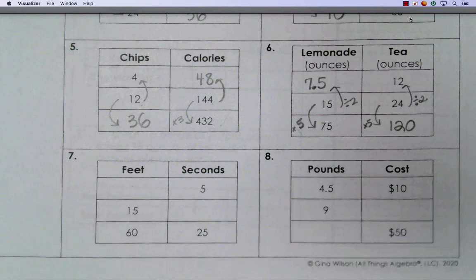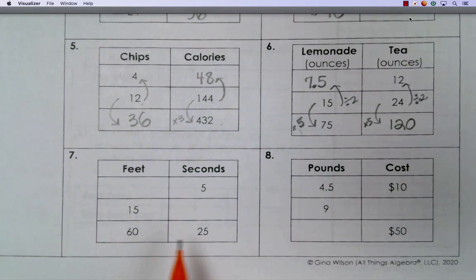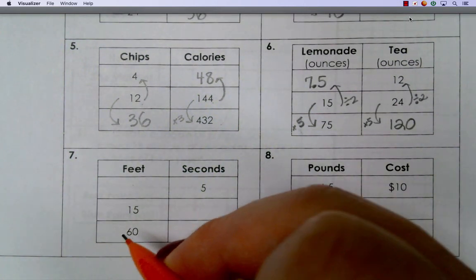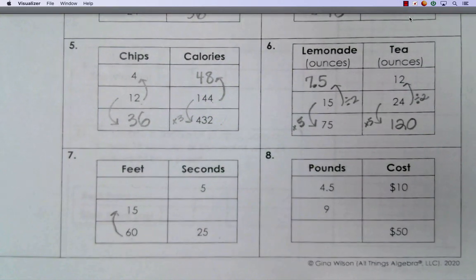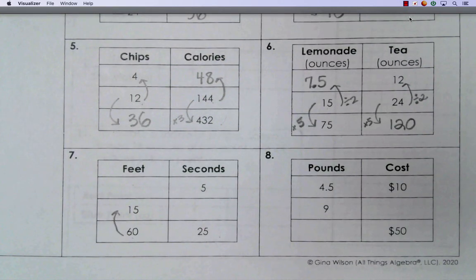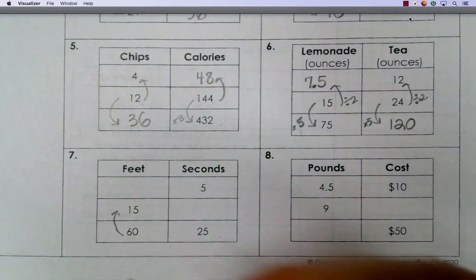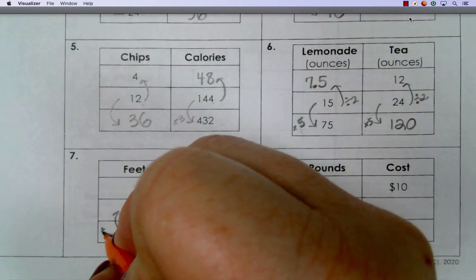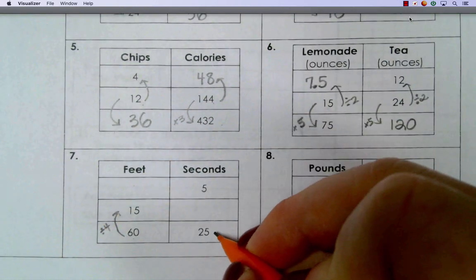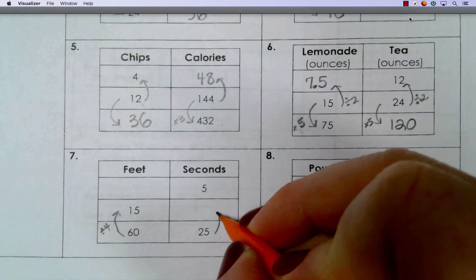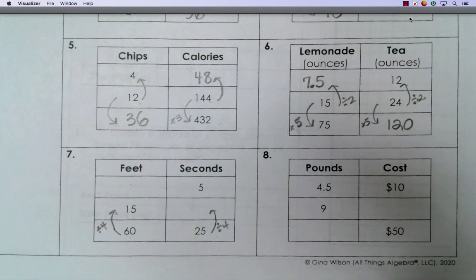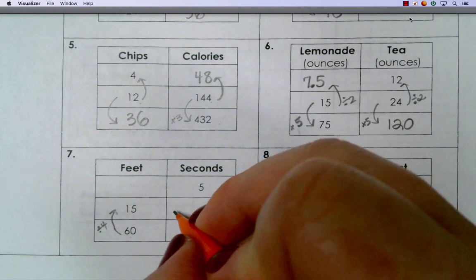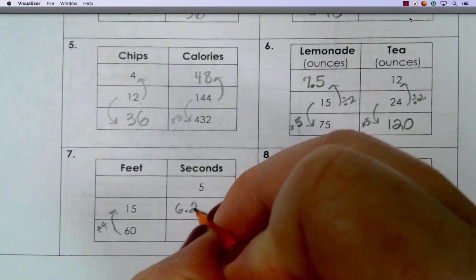Oh, feet to seconds. I have 60 to 25. So how did I scale down from 60 to 15? If I'm not sure, I'm going to divide. 60 divided by 15, and I divided by 4. So now I need to do 25 divided by 4, and I get 6.25 seconds.